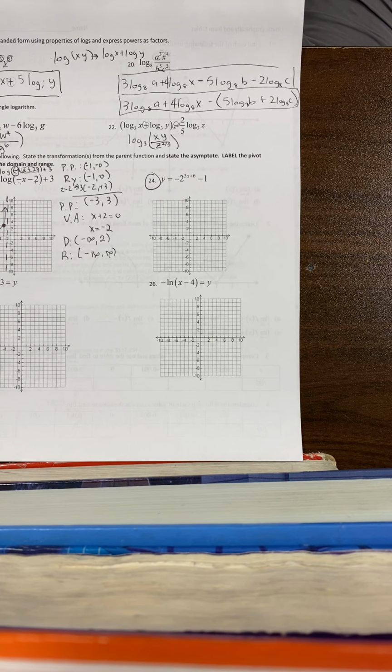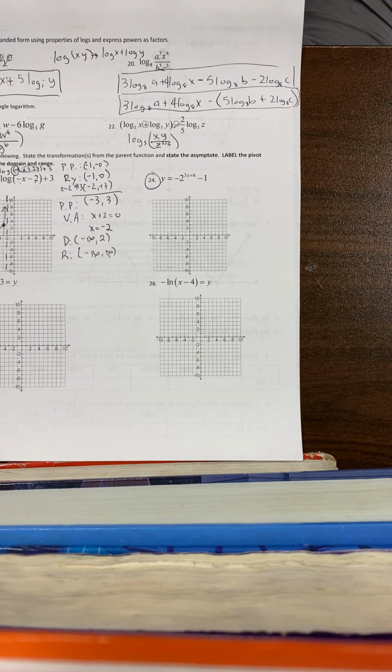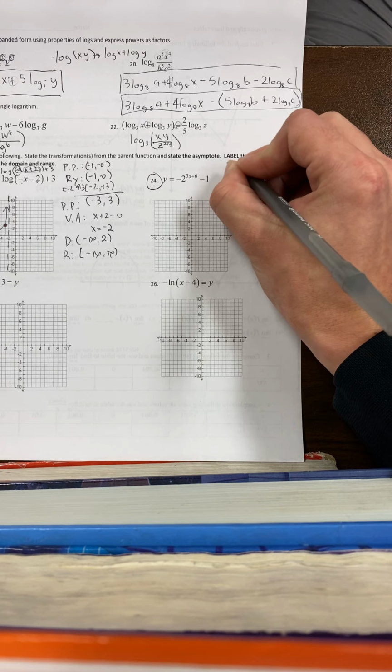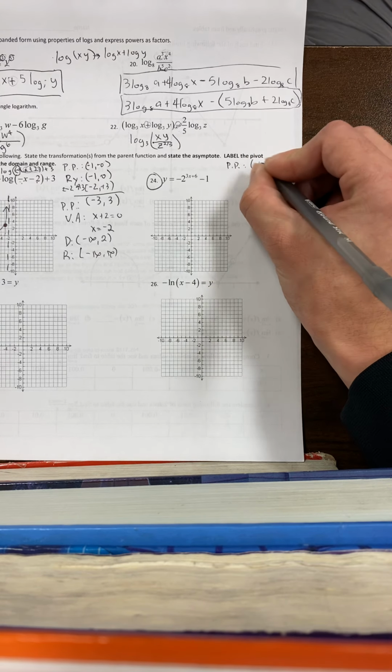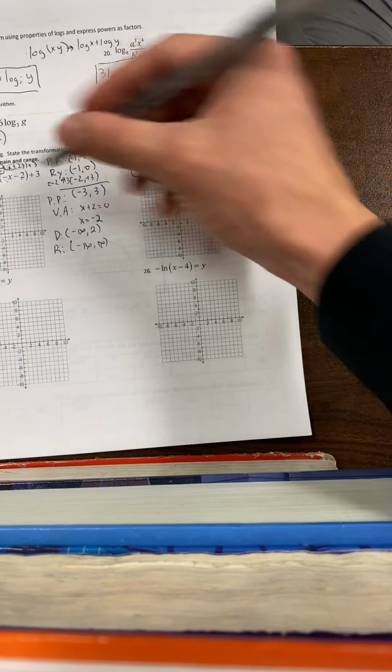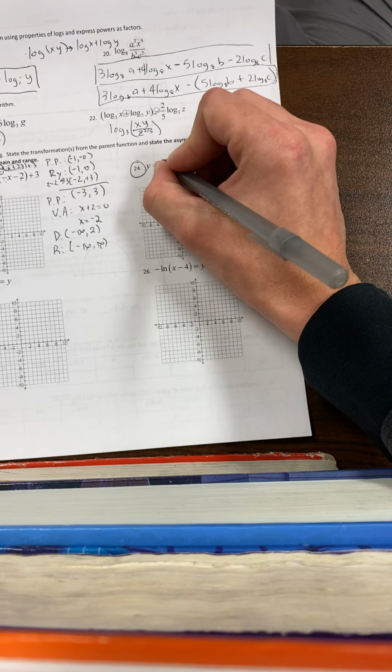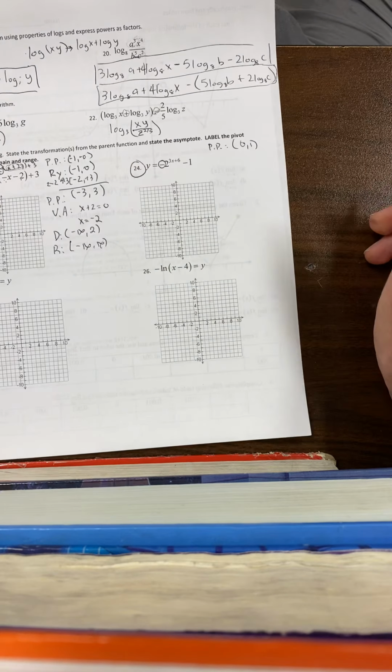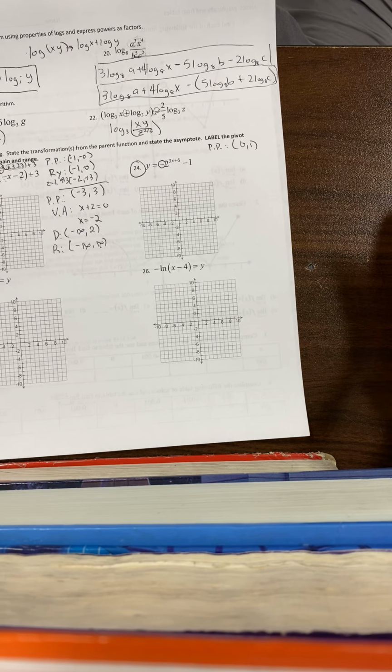Now we move to the exponential side of it. So we are looking at what is our pivot point. After we plug it into the calculator, we know our pivot point for all exponentials is (0, 1). So here, it's the opposite of this, right? Anytime we reflect over the x-axis is when that reflection takes significance.